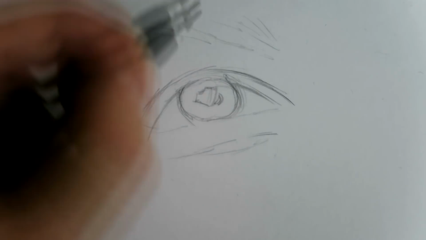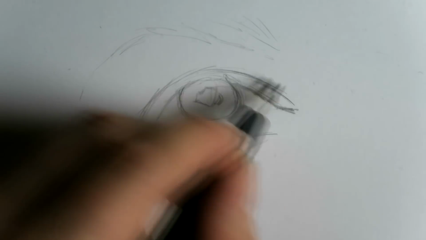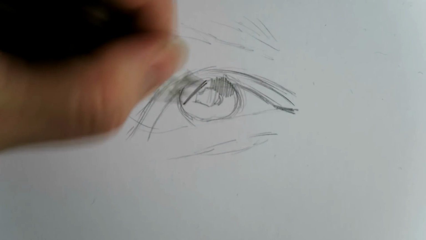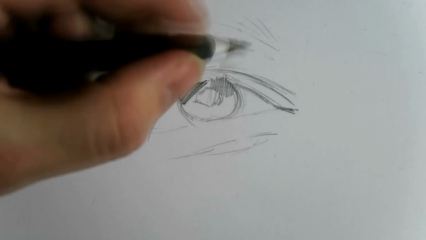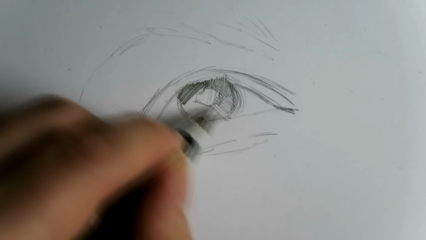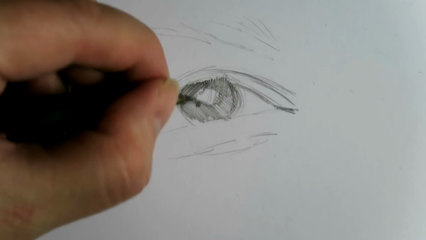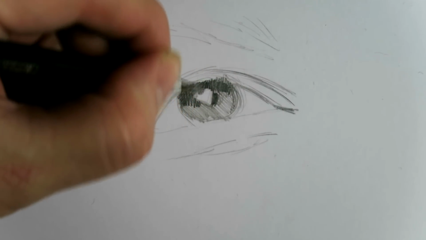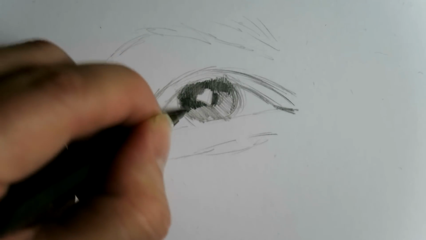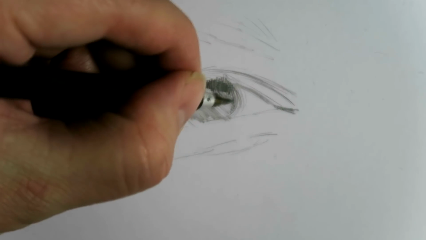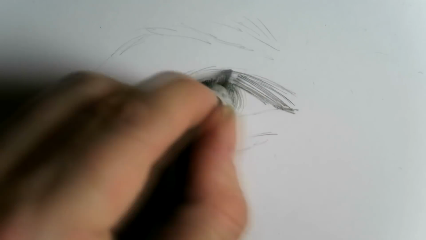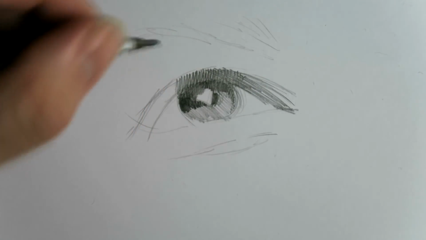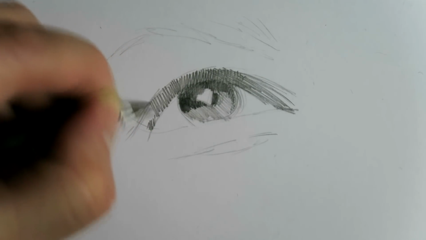So first I want to get the form, the shape of the eye well defined on the paper, so that I know that is more or less correct. And from there I start adding tonal values and dark accentuations. I'm going quite dark right away. Here, that area above the eye, the eyelid, also dark.